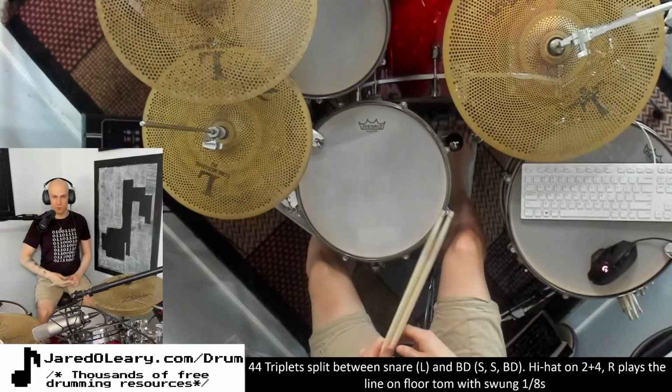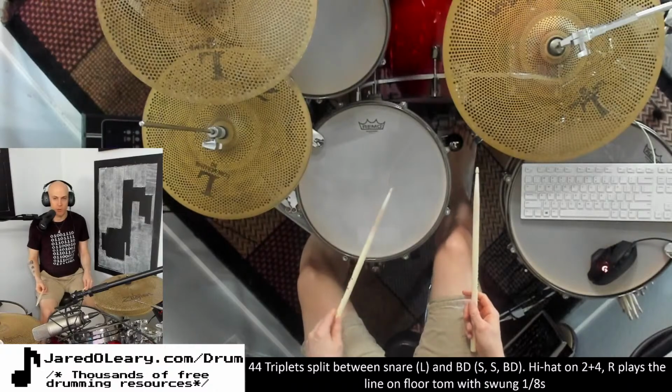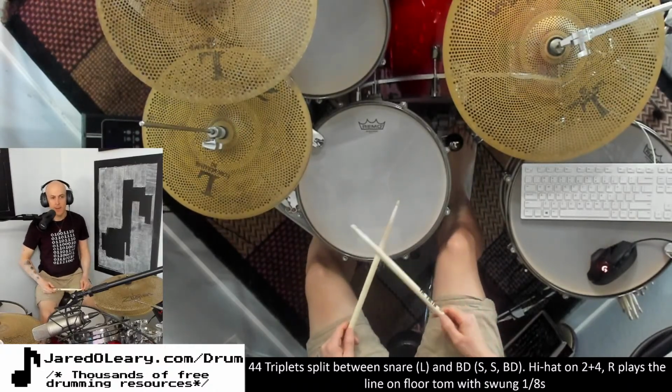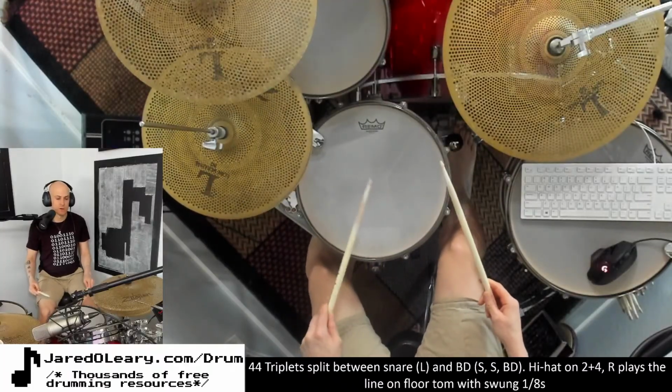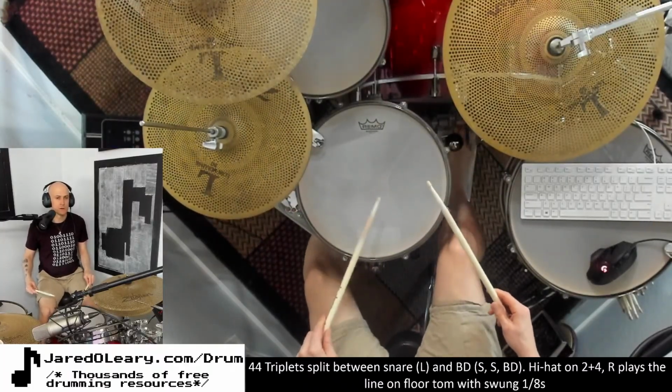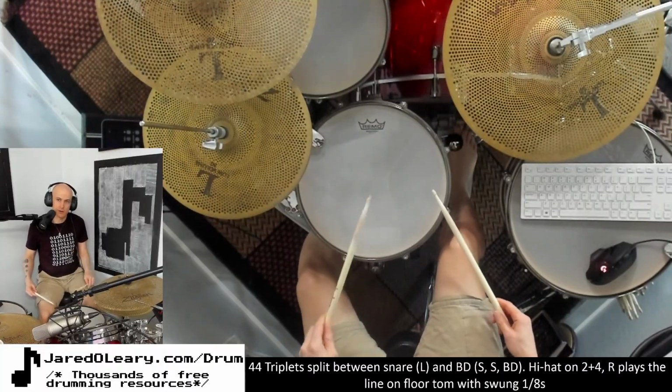Okay, so it's triplets split between the snare on the left and the bass drum. So triplet, triplet, triplet, triplet. Okay. While playing hi-hat on 2 and 4. That's weird.